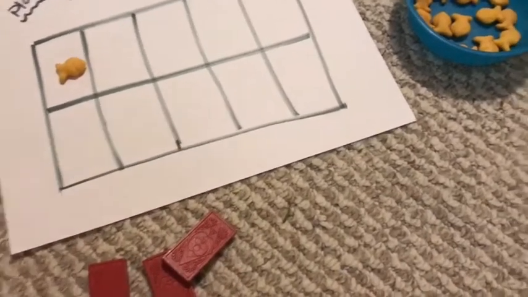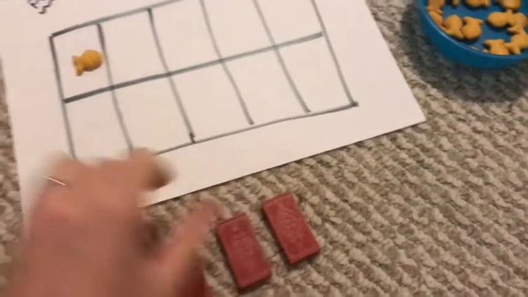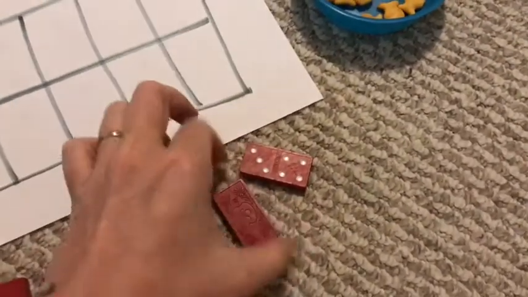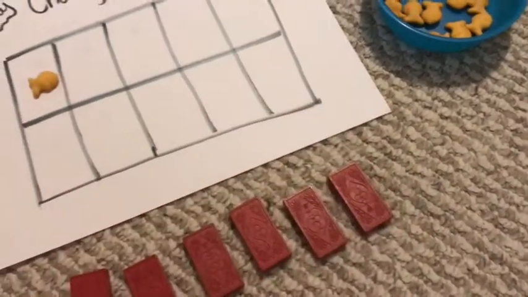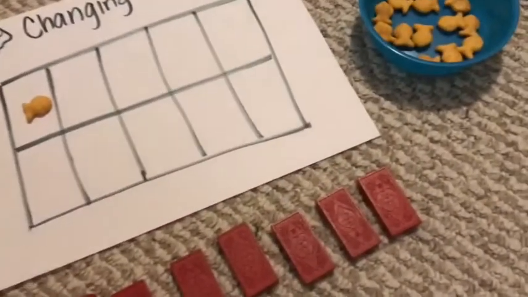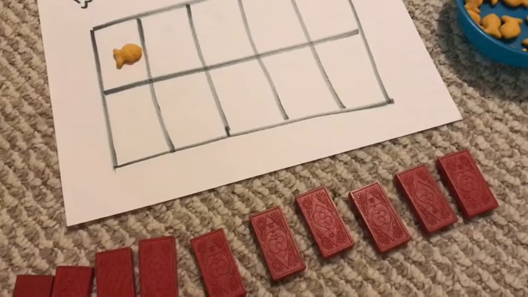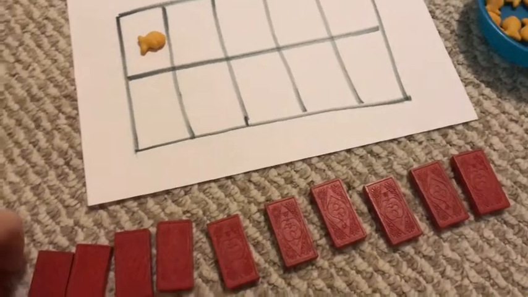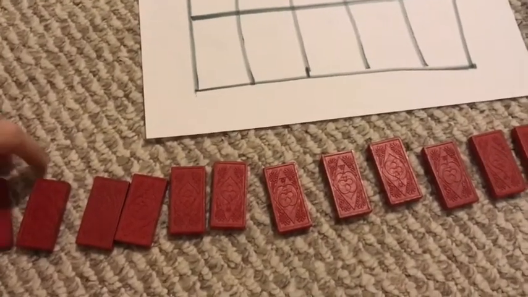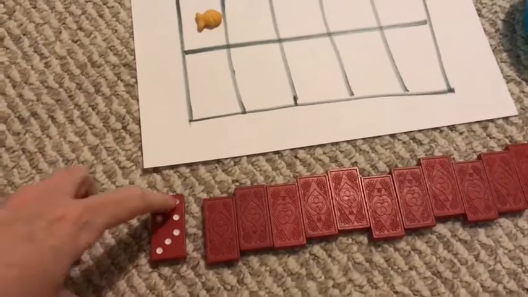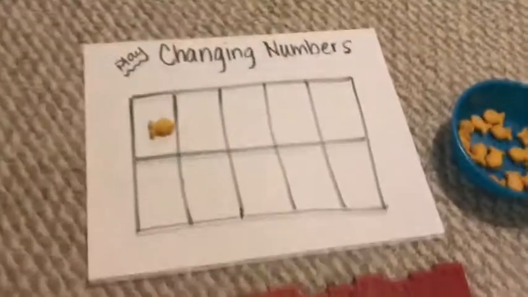What makes the dominoes a little bit harder is that the dominoes actually have number parts on them instead of just one number. So they would have to first compose or put together the parts on the domino to figure out what number is represented on the whole domino. And then they can use that to play their changing numbers. So I might flip and I see 5, 6, 7, 8. So I need to change 1 to 8.